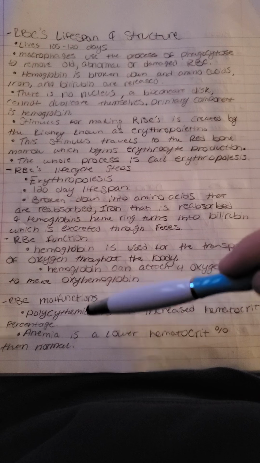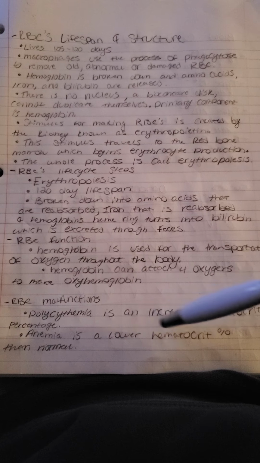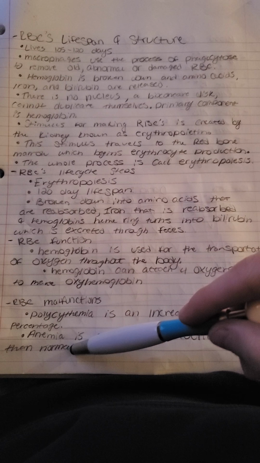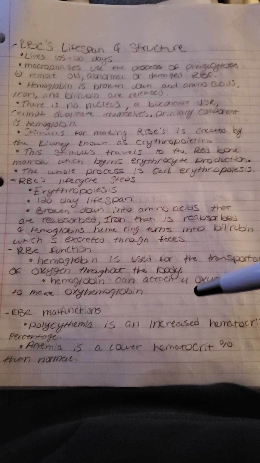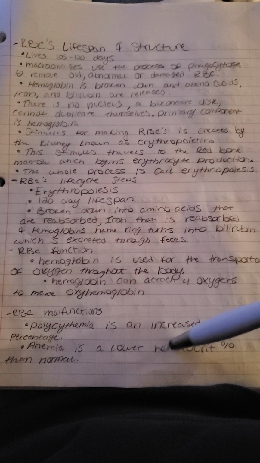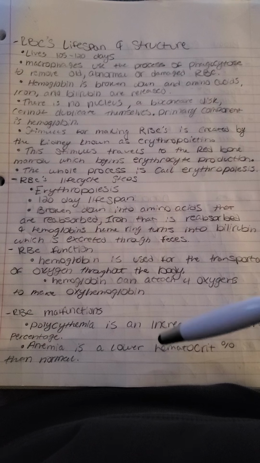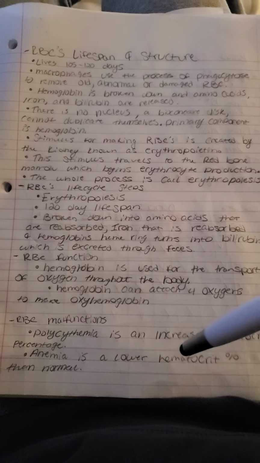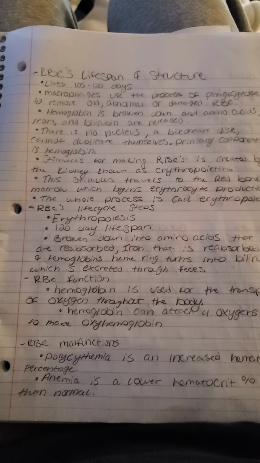Okay. And so anemia is a lower hematocrit percentage than normal. And so anemia can typically happen, again, in people who are immunocompromised, and it's also a disease we just commonly see at the hospital.